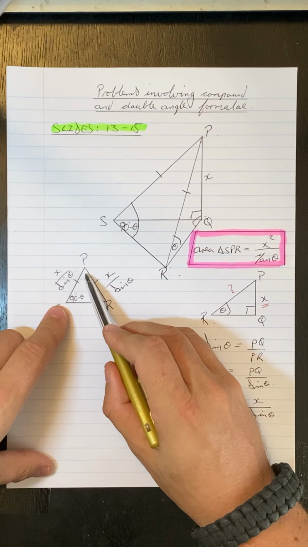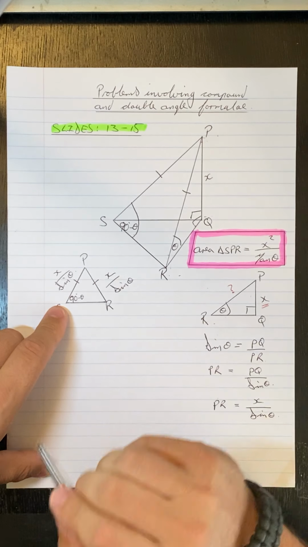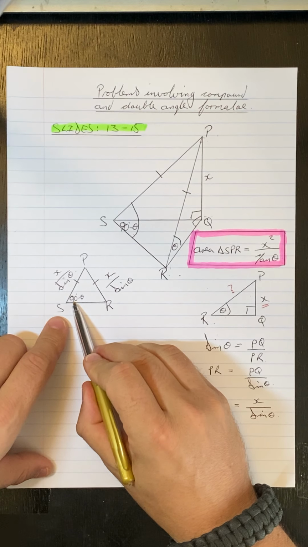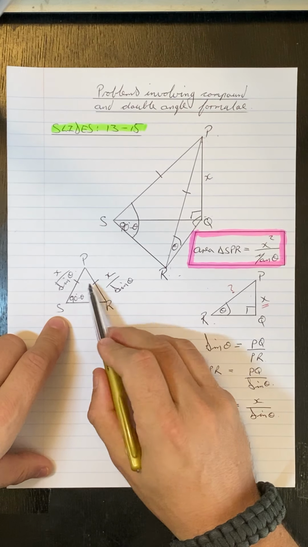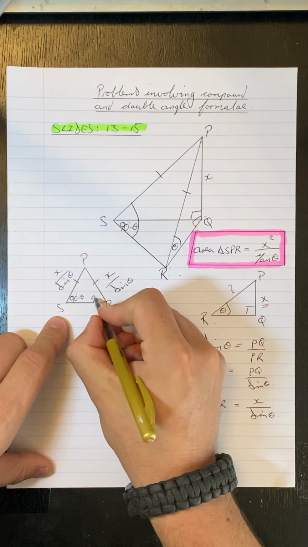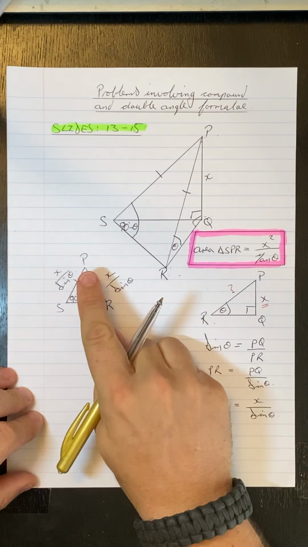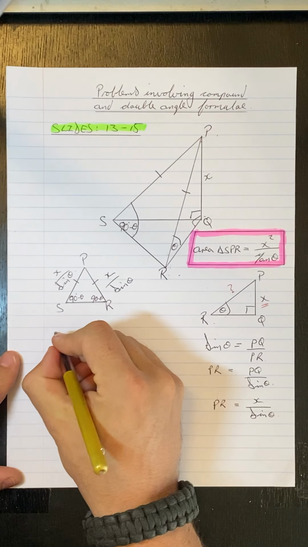So we need to calculate what this P angle is over here. Because this is 90 minus theta, and these two sides are equal, this one must also be 90 minus theta, angles opposite equal sides.